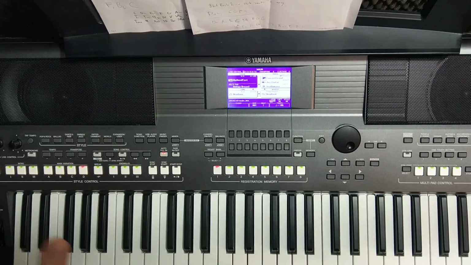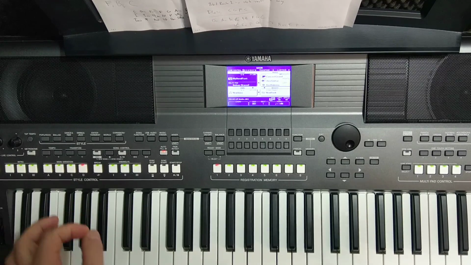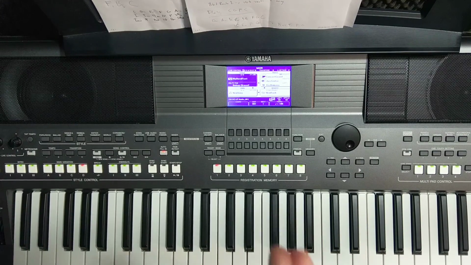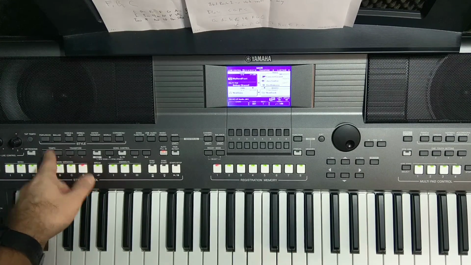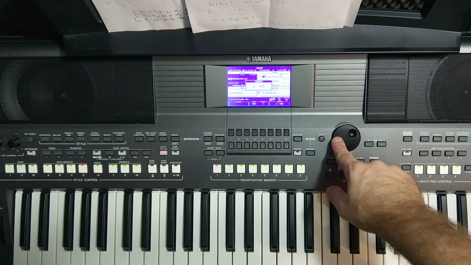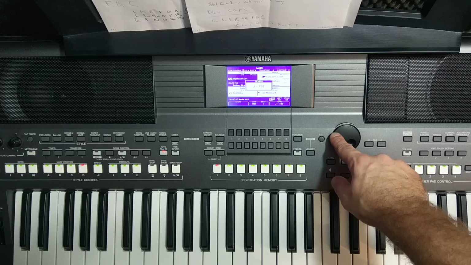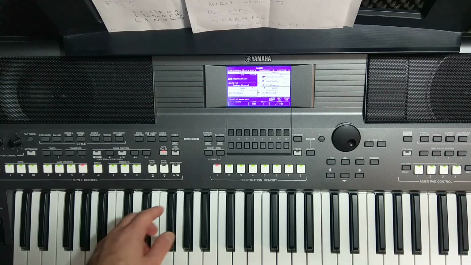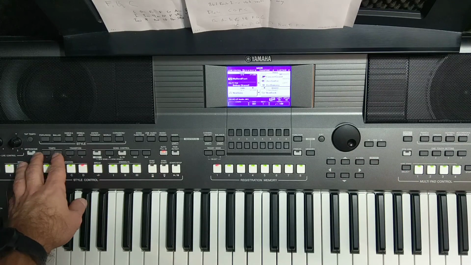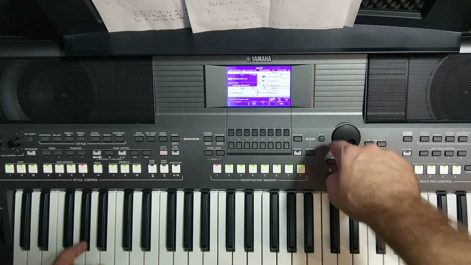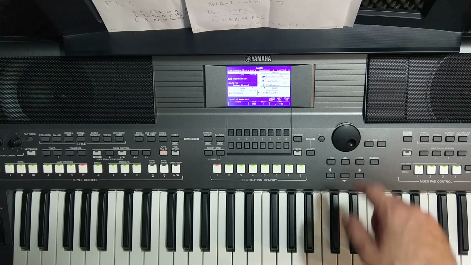Okay, let's assume that it's okay, but the guy also asks about the tempo change. So let's change the tempo from 185 to 160, for example. Of course you are pressing tempo, these buttons, then you can use here, or just press this one and confirm by enter.